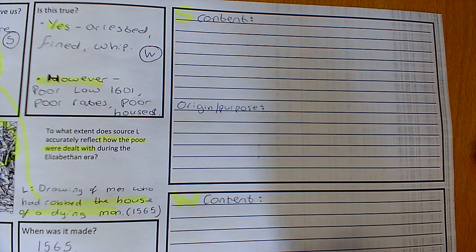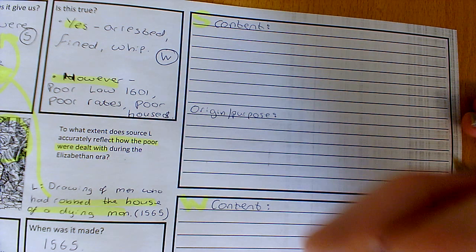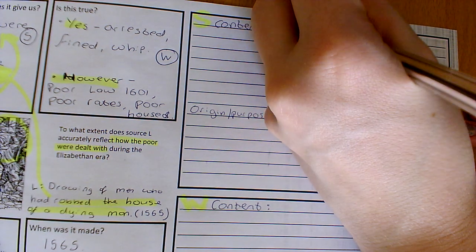So let's start with strength in terms of content. What did it have going for us? Well, in terms of how the poor were dealt with, it gives examples of how the poor were dealt with.